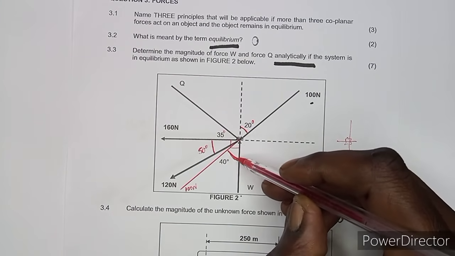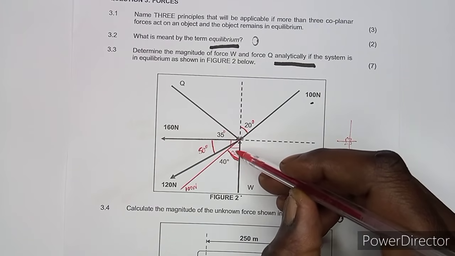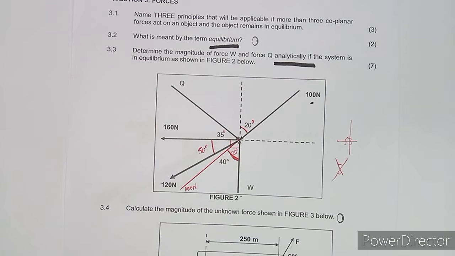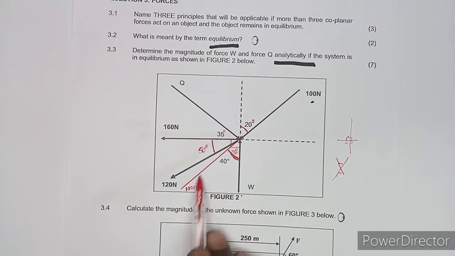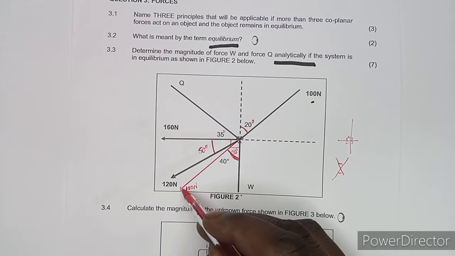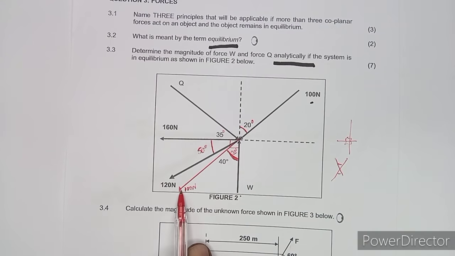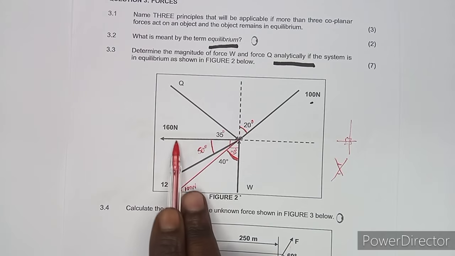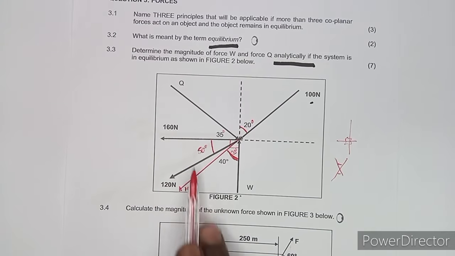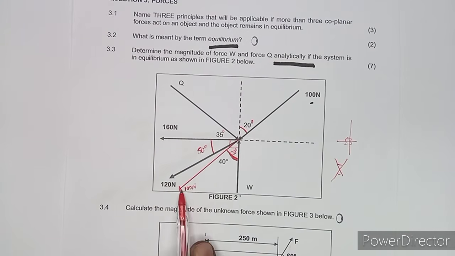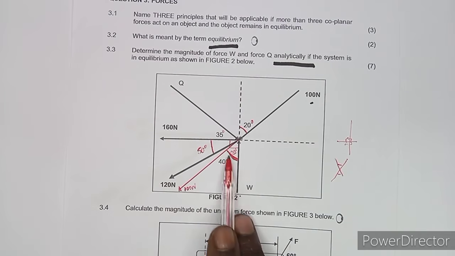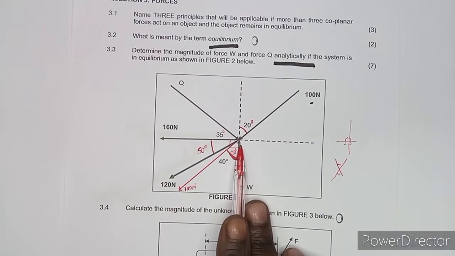If this is 20 degrees at this point, remember, this is not the angle that we want to use. We want to use the angle between the force and the horizontal line, because this is now your force of 100 newtons. But this one is between the force and the vertical line.